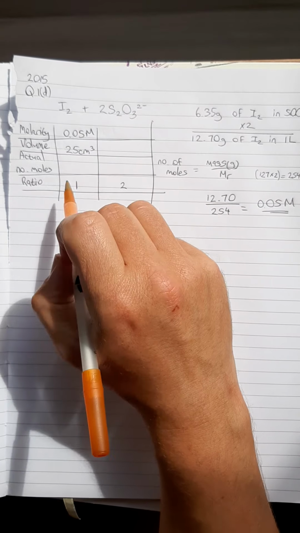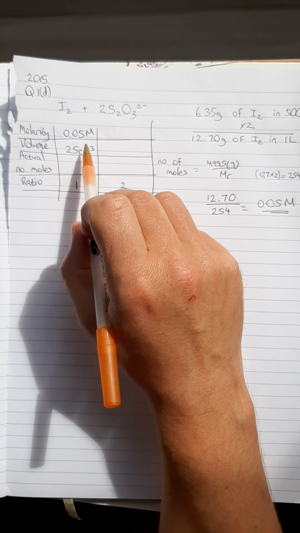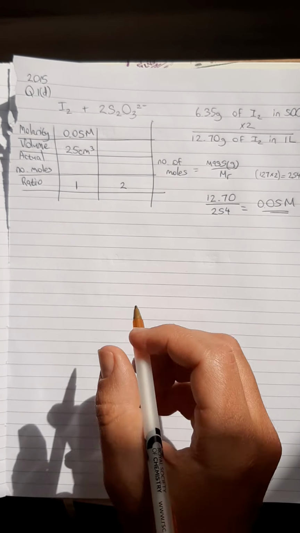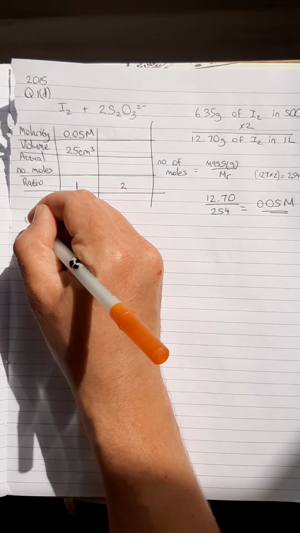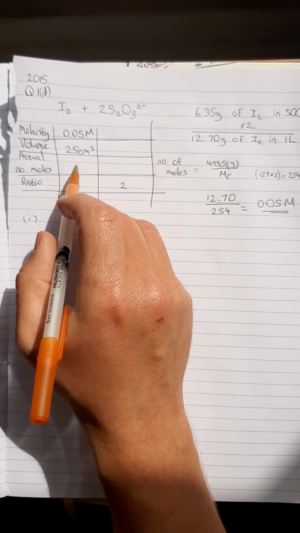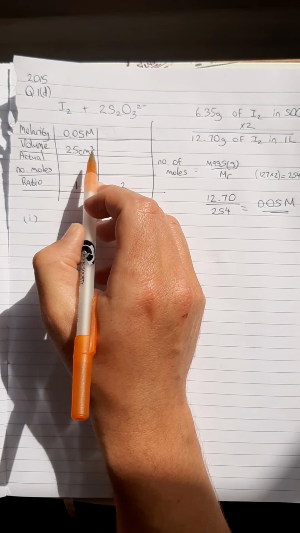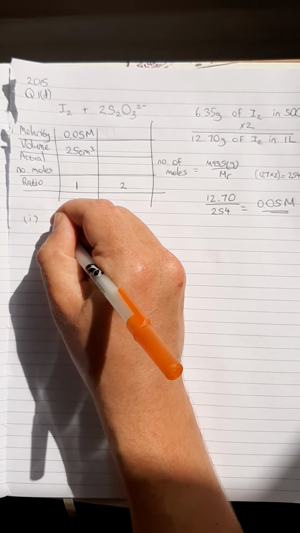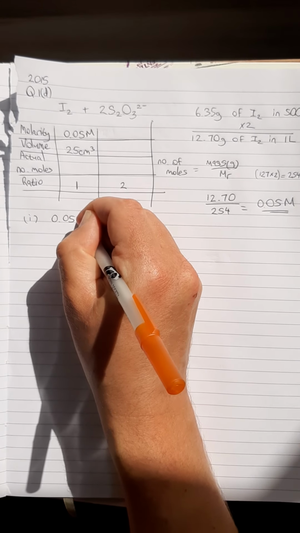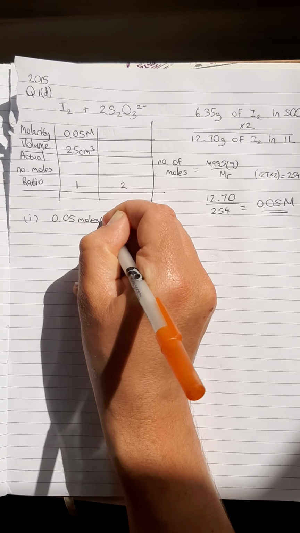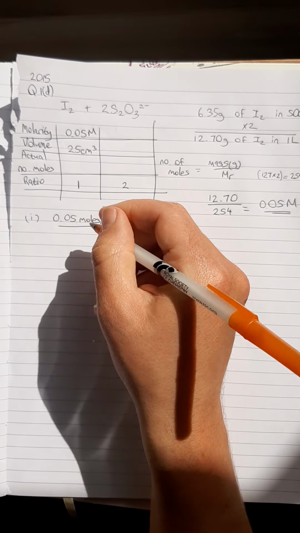What we're next going to do is find out the actual number of moles in the 25 centimeters cubed, which is the answer that they're looking for in part 1 of this question. So in part 1 of the question, they say find the actual number of moles present in the 25 centimeters cubed. So we know that there is 0.05 moles per liter. We don't have a liter. We've got 25 centimeters cubed.